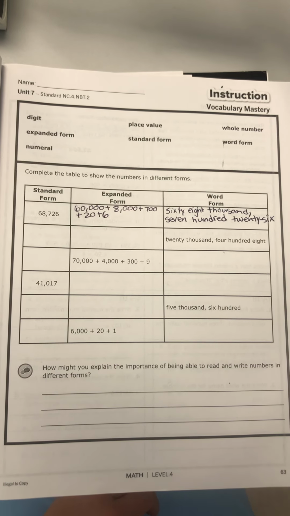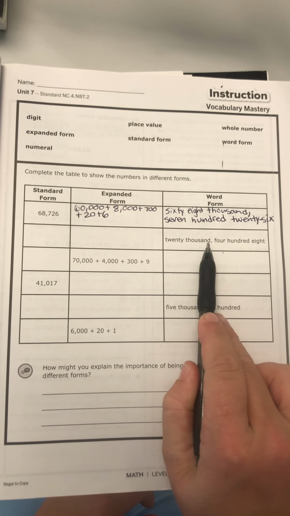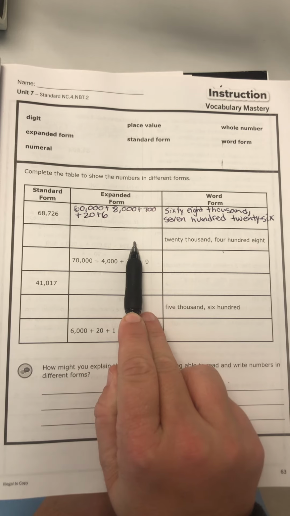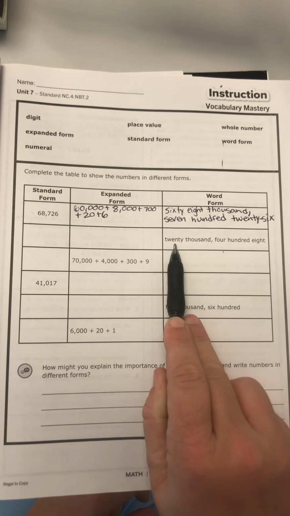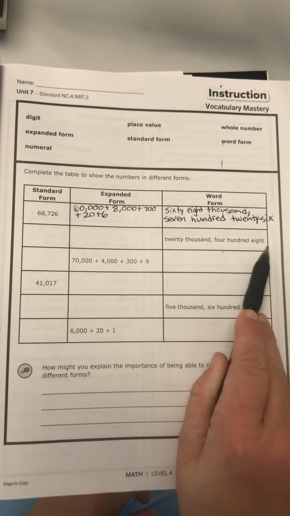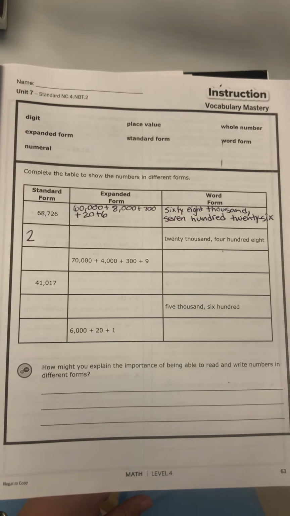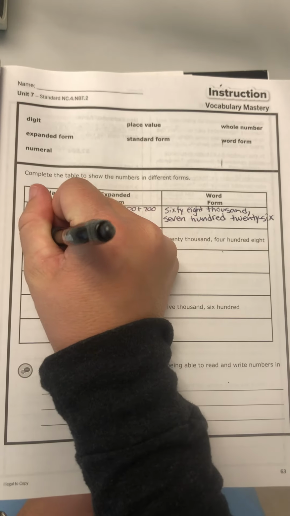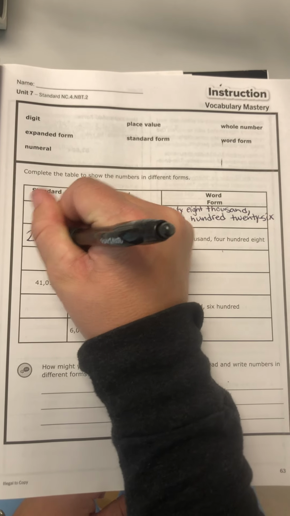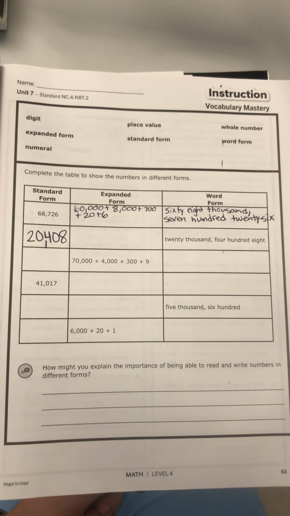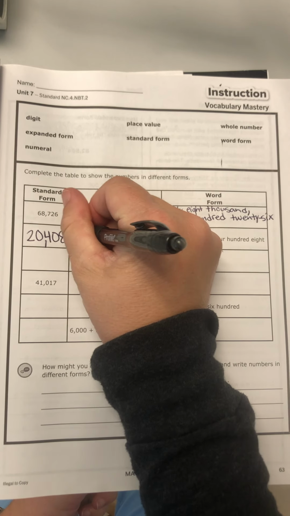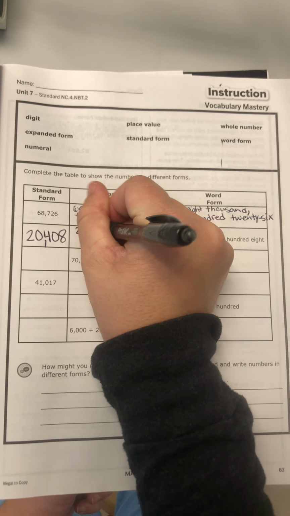All right, so now we need to go from word form to standard and expanded form. So 20,408. So that would be 20,408. So now I can write that in expanded form by saying 20,000.